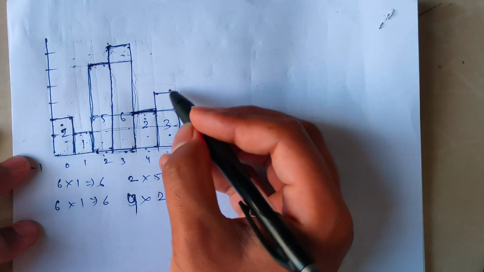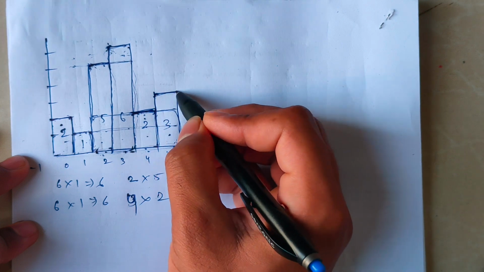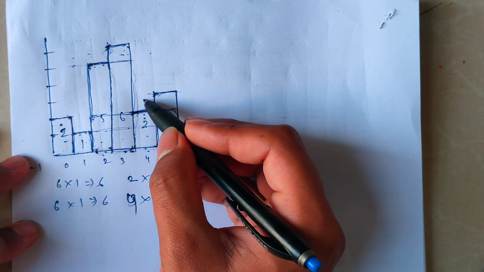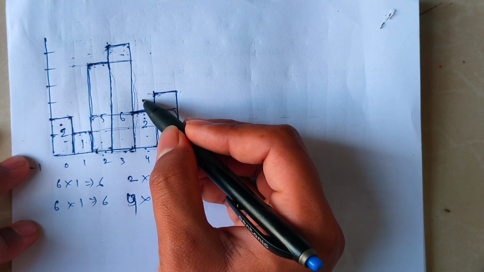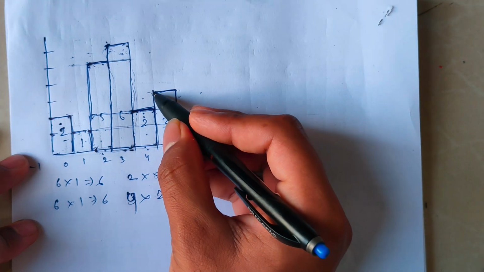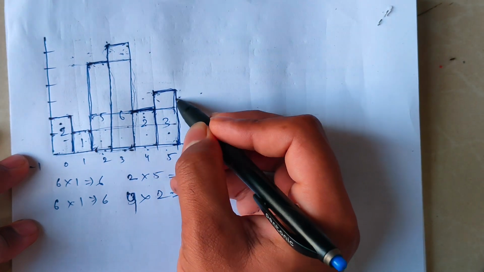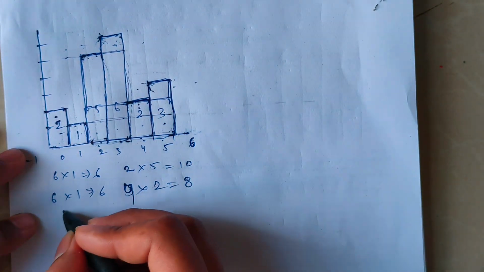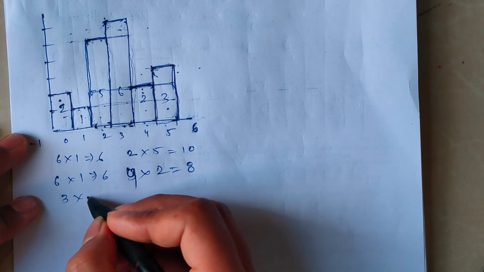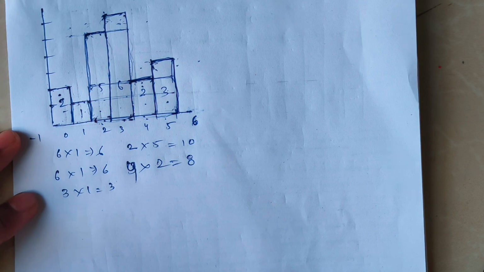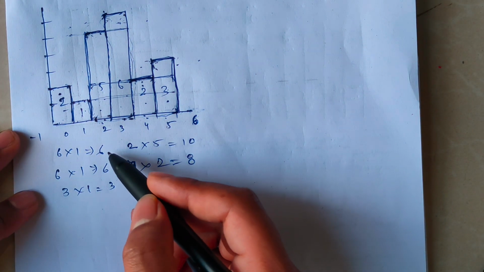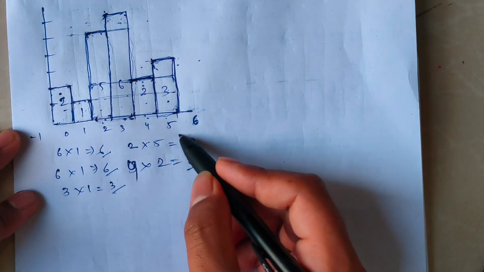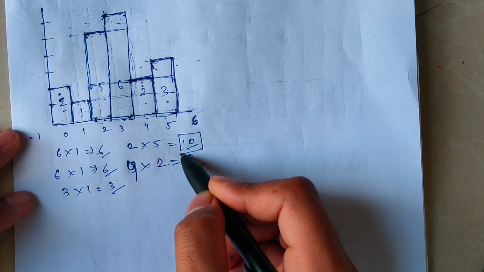That is 8. And for this 3, if we include this bar, then we don't have anything to the left of 3 and to the right of 3. So we can have a rectangle whose height is 3 and the width is 1. So 3. So what's the maximum area we could get? That is 6, 10, 6, 8, 3. So 10 is the maximum area we could get.